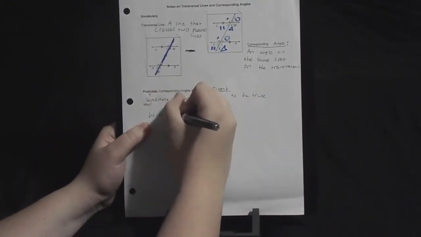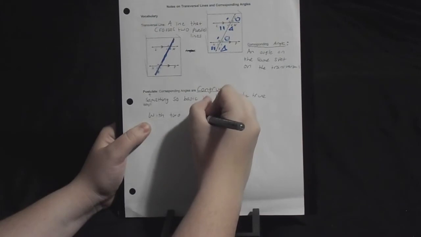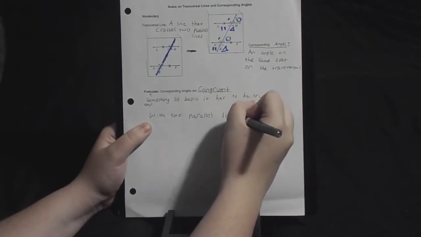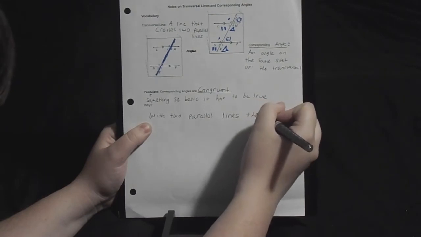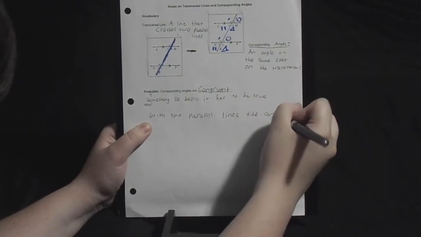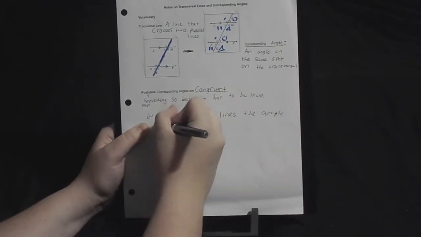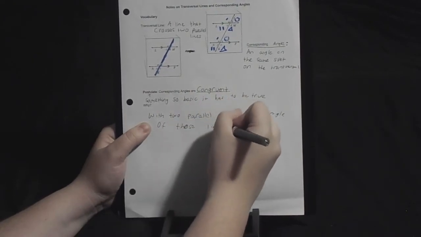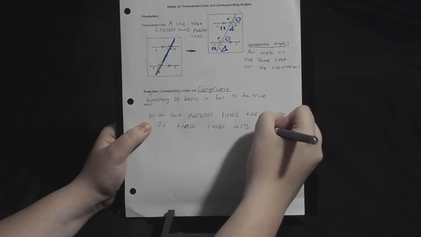With two parallel lines, the angle of those lines are the same.